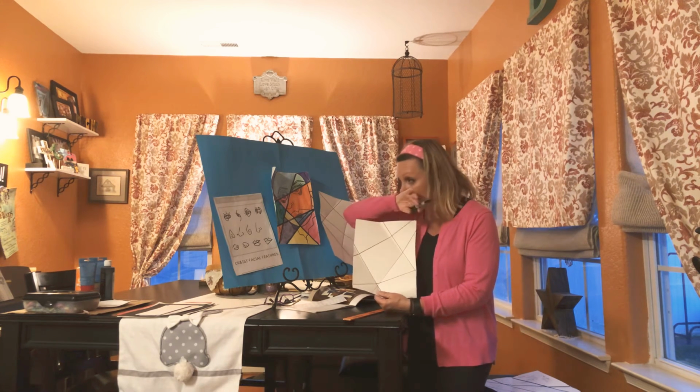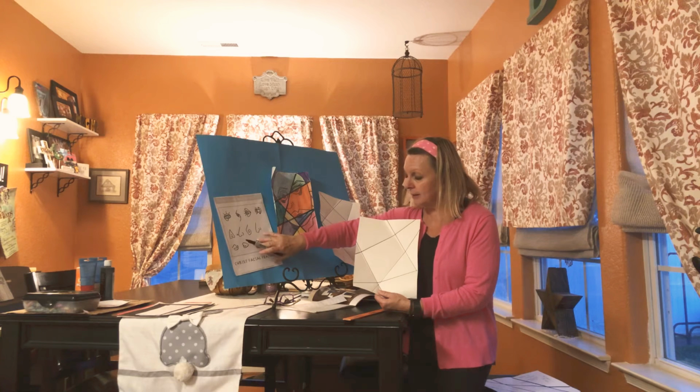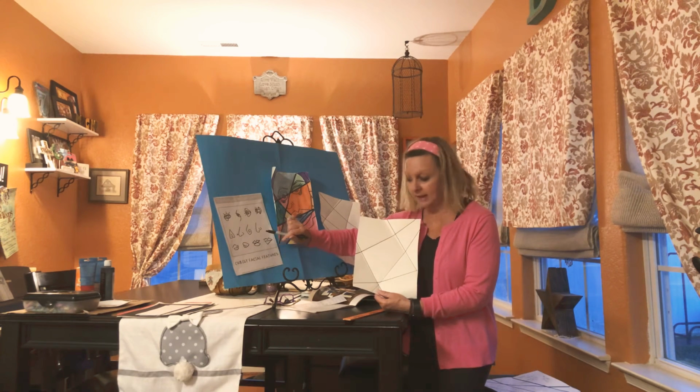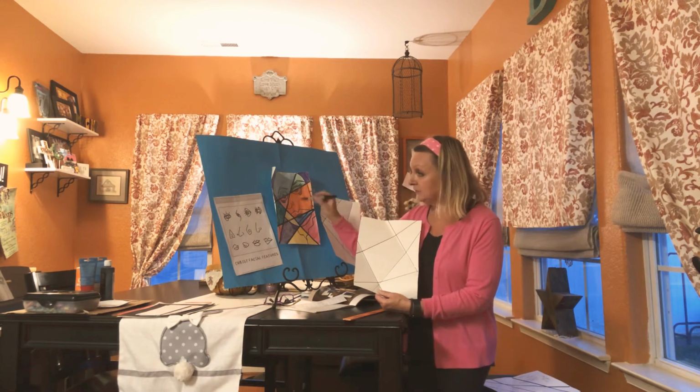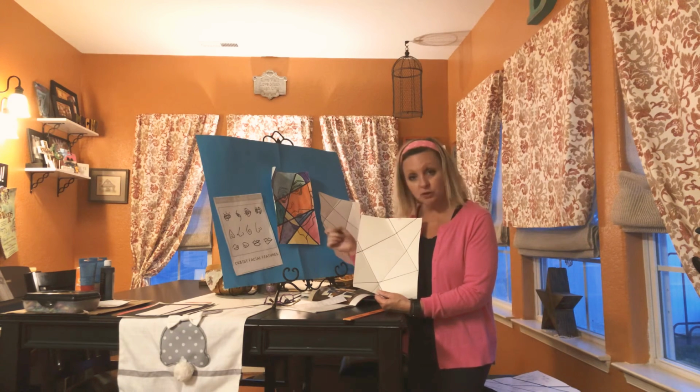So when I send this to you, I'm going to put in a little paper that has some Cubism facial features so that you can look at that. But what I suggest is looking at the shapes on your paper and then deciding how you would like to draw a face. There's a couple different ways to do that.